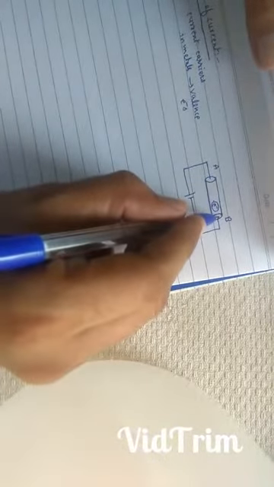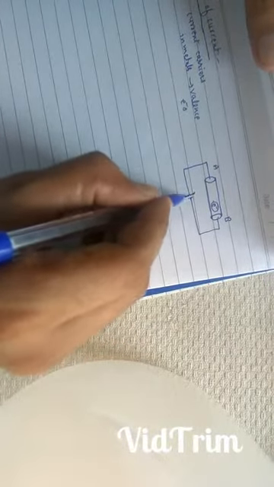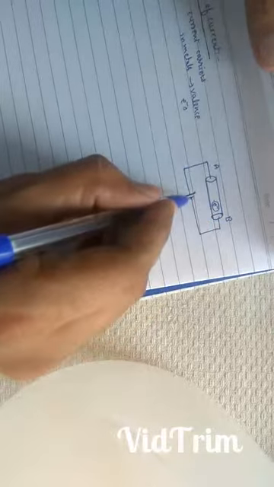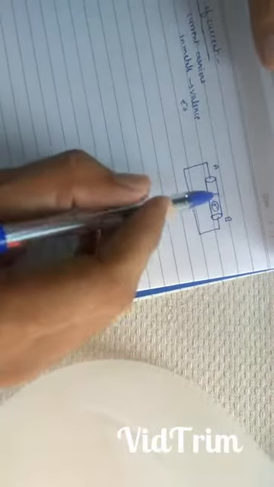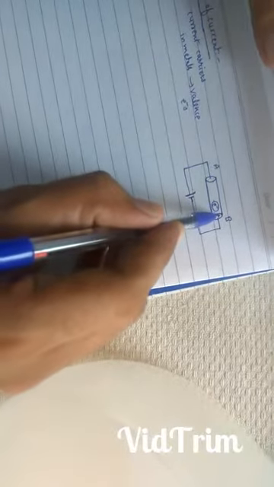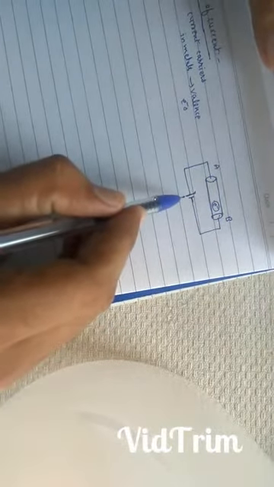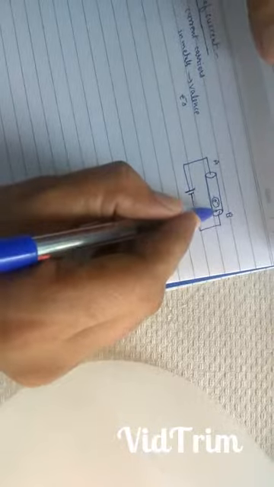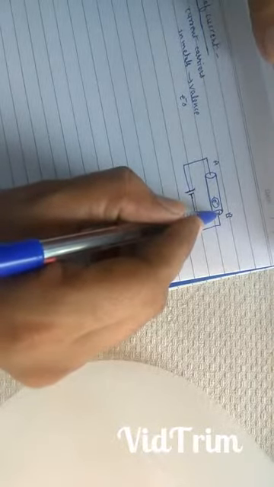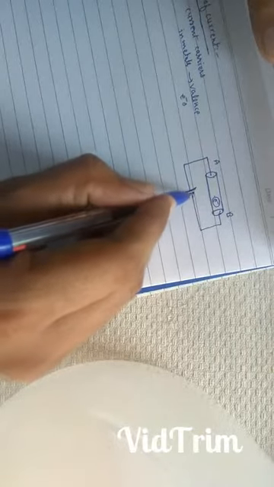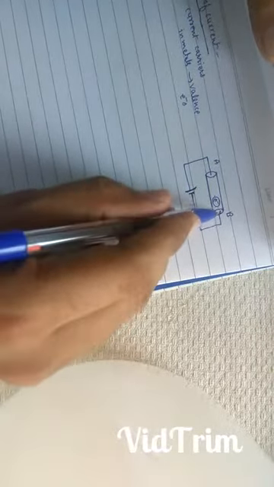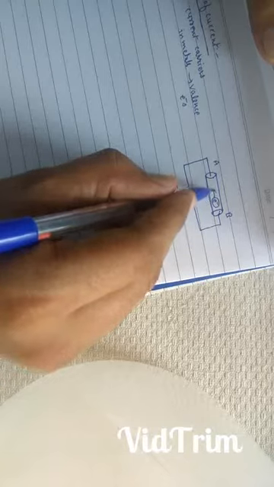When a potential difference is applied across the ends of the conductor AB with the help of a cell, then free electrons in the conductor move from end B to A, because here is positive potential, here is negative. Negative potential repels the negative electrons.